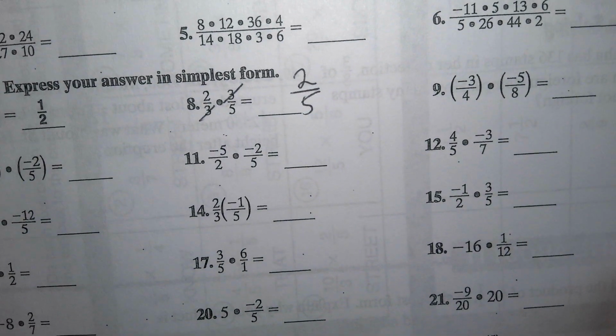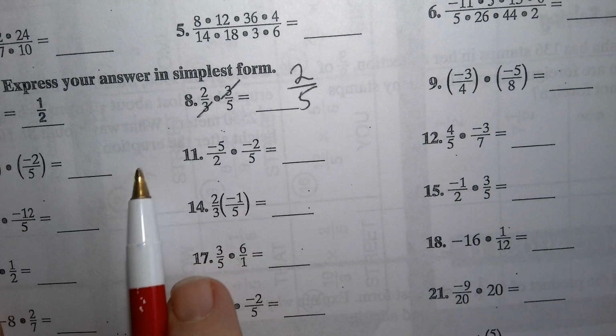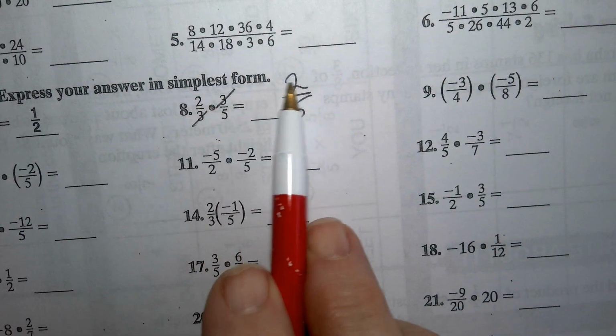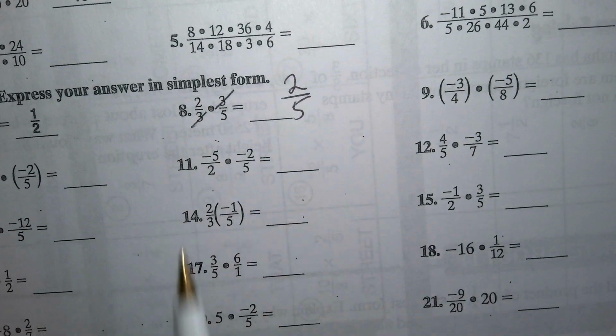I thought you multiplied the top and the bottom. Well, no, ma'am, you don't multiply the top and the bottom. The top gets multiplied by the top. 2 times 1 is 2. 1 times 5 is 5.